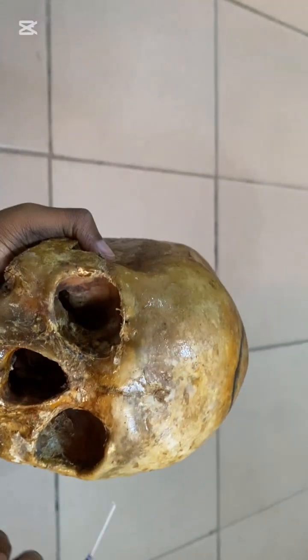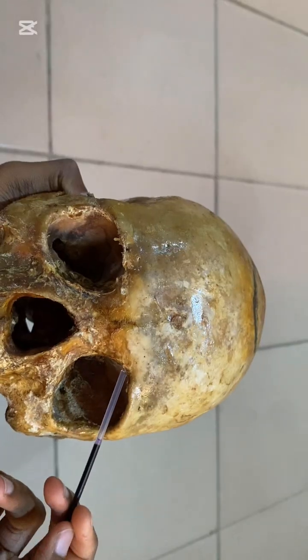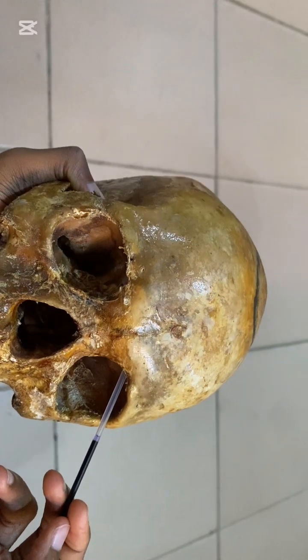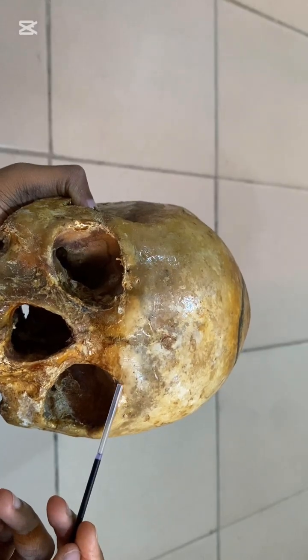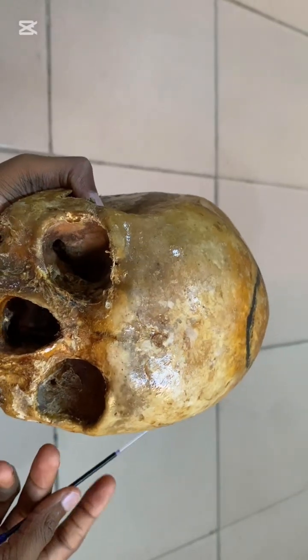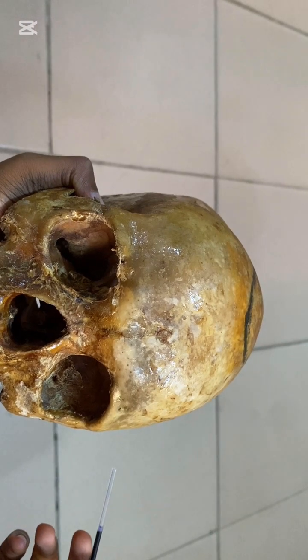Cool. Now on our supraorbital margin, we have a very little indentation or notch. What did we say indentations are? We said notch, and we said our notch is also intermittently called a foramen.